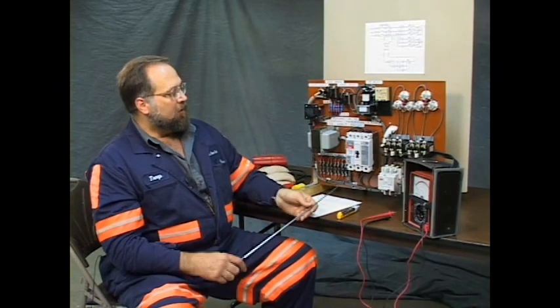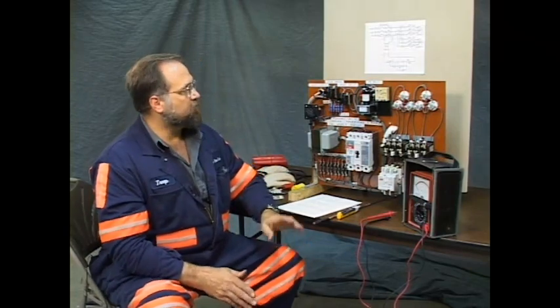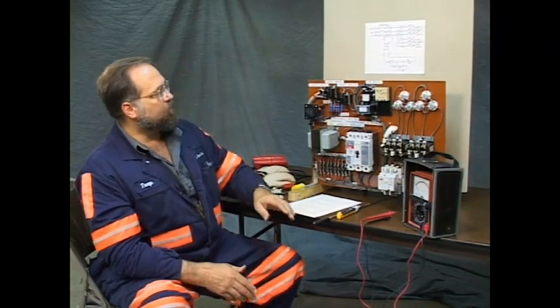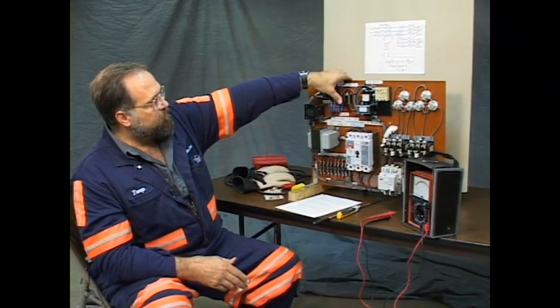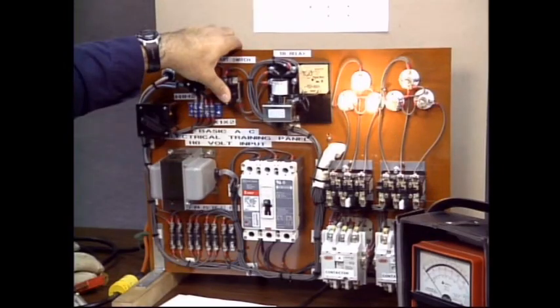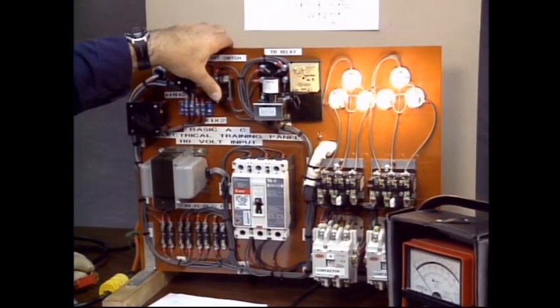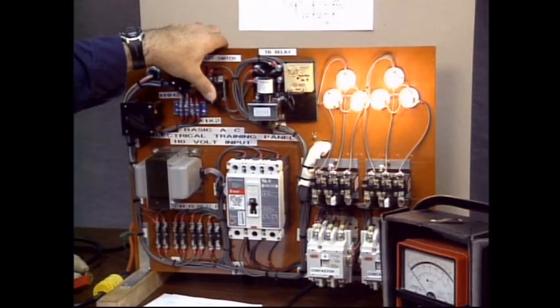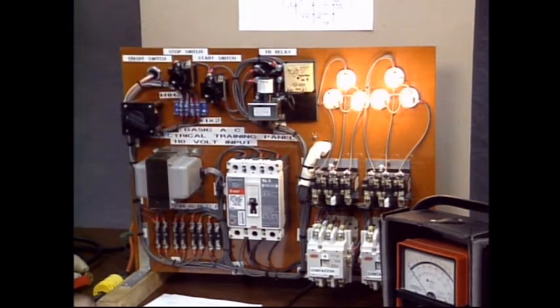Okay, that's a basic run through of how the panel works. Now let's start the panel and show you what the proper operation looks like. We're going to press the start switch. Note that A motor starts first. After a short time delay, B motor starts. After both motors are running, you can turn loose the start switch.